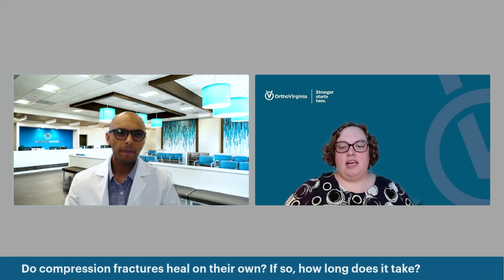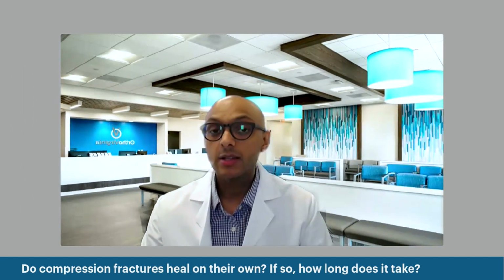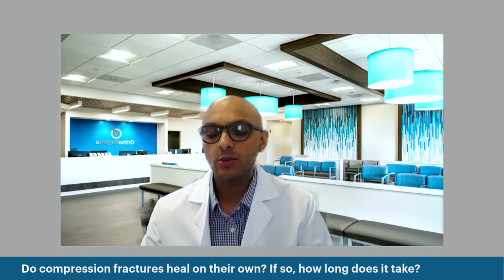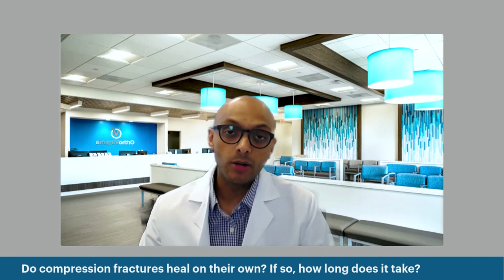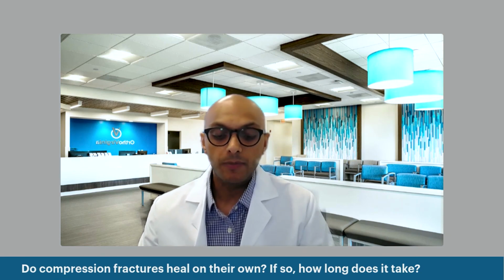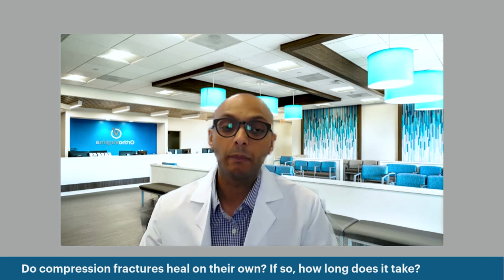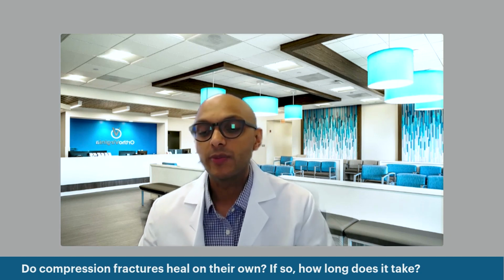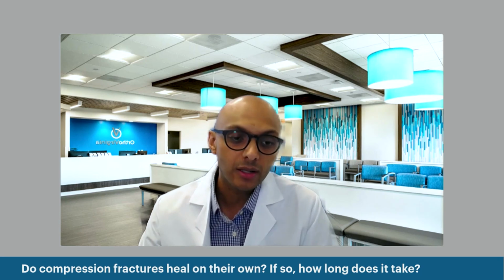Our first question is, do compression fractures ever heal on their own? And if so, how long does it take? Yes, compression fractures definitely do heal on their own. That's why we get into the conservative approach versus the slightly more minimally invasive approach. The purpose of the conservative approach is everything is stable, you're not in pain, so just let it heal on its own. Typically, within the 2.5 to 3 month mark, things start to heal.